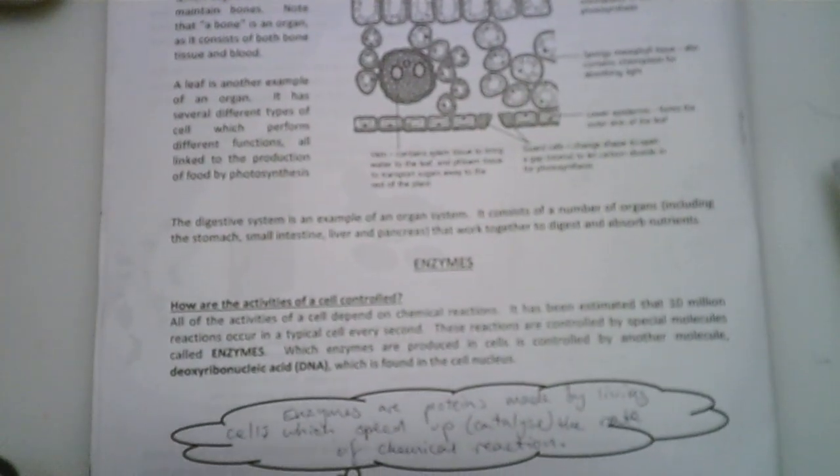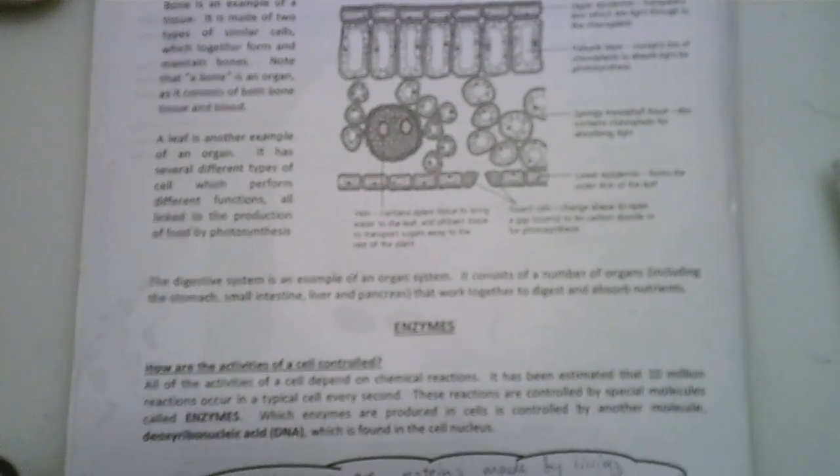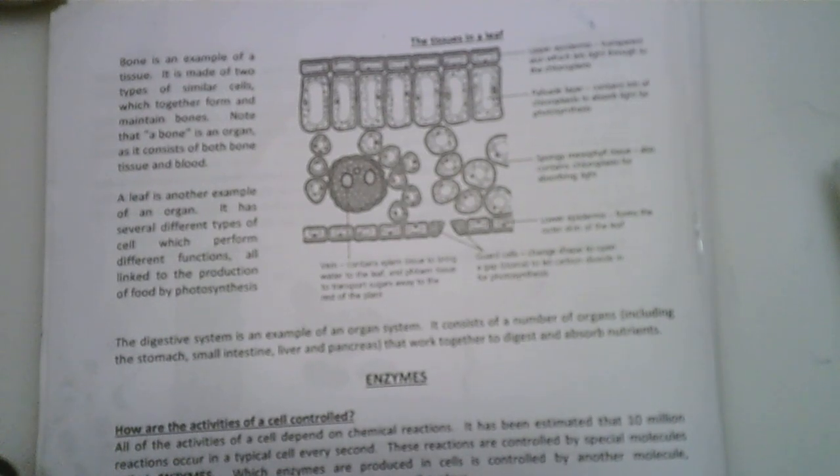A bone is an example of a tissue. It's made of two types of similar cells which together form and maintain bones. A bone is an organ as it contains both bone tissue and blood. Leaf is another example of an organ. It has several different types of cell which perform different functions, all of which is linked to the production of food, photosynthesis.